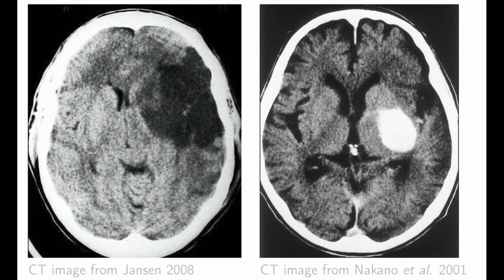Another type of stroke is caused by hemorrhage or bleeding in the brain. Here the white patch is blood where it's not supposed to be. The trouble with stroke is that the symptoms of both kinds are exactly the same, but the treatments are very different. Blood thinning medication is good for ischemic stroke, but outright dangerous for the hemorrhagic stroke victim.